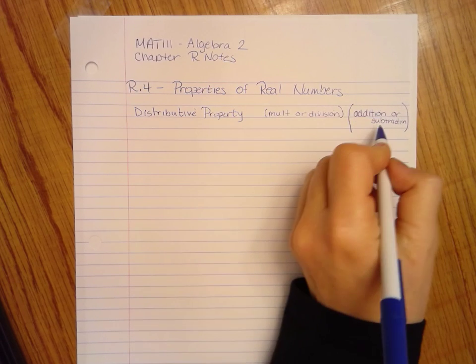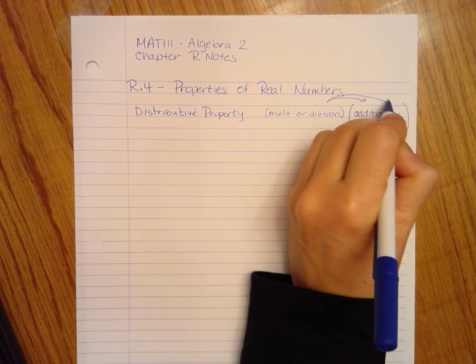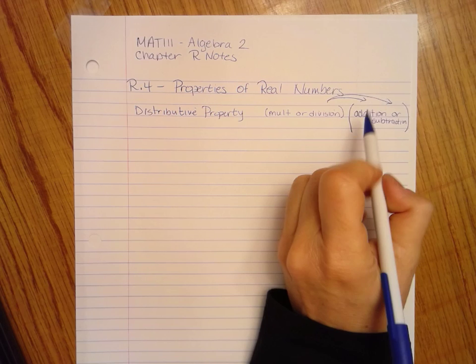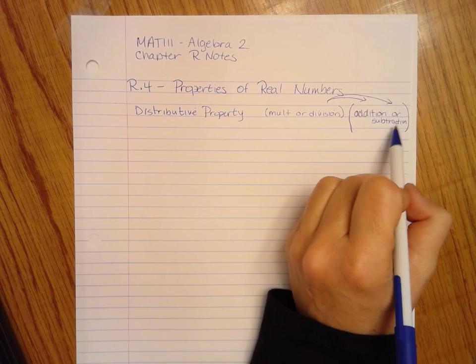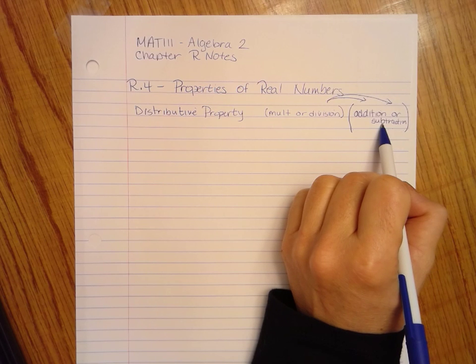So you've got a plus or minus inside a set of parentheses, and you basically jump over this set of parentheses that you're supposed to do first, but you can't, because addition and subtraction are very weak and you just can't do it.